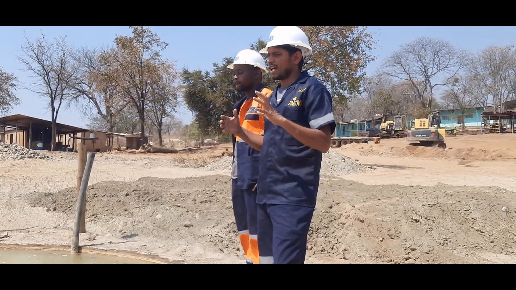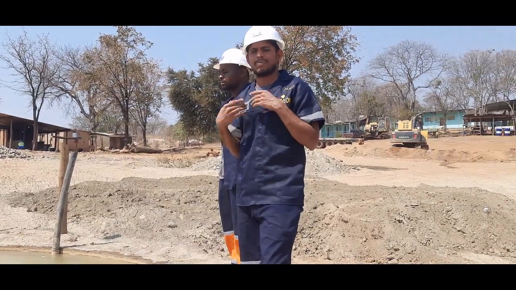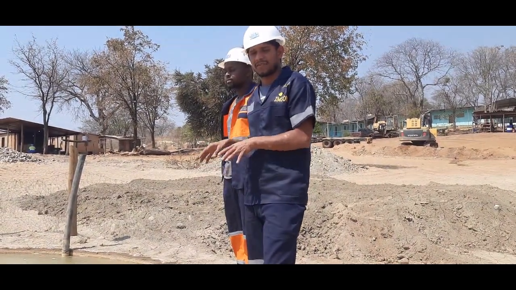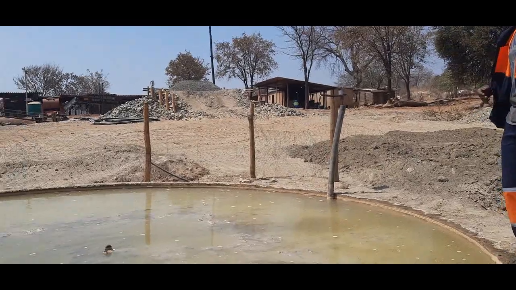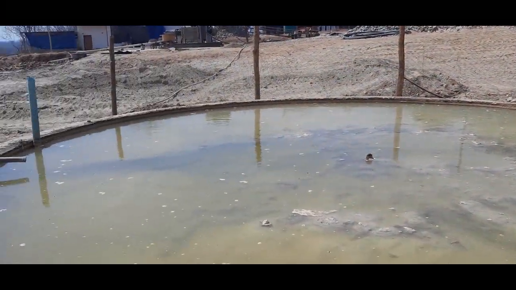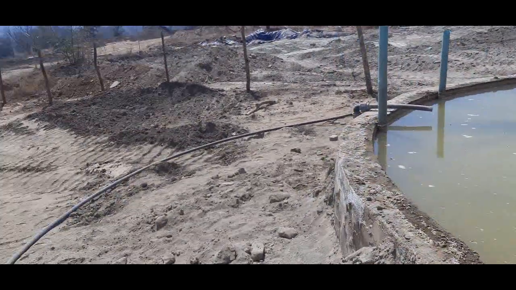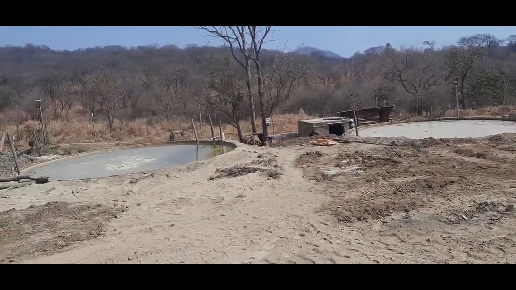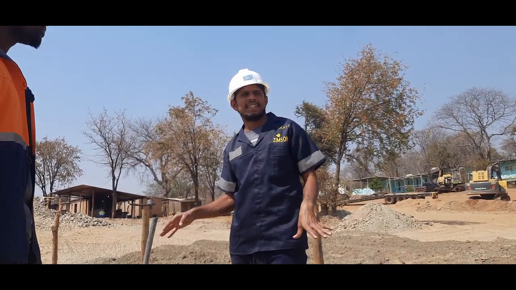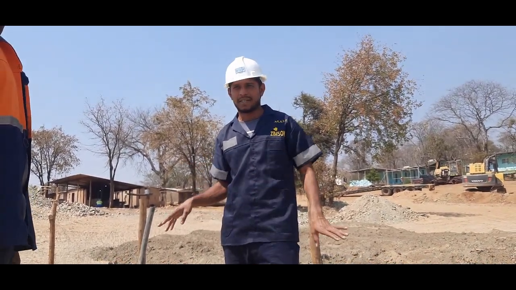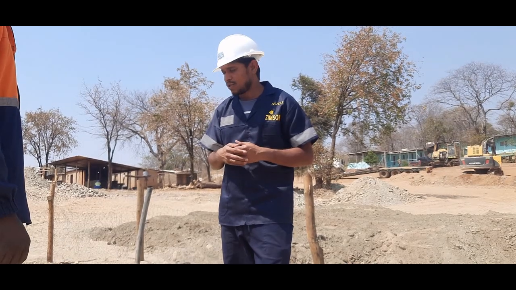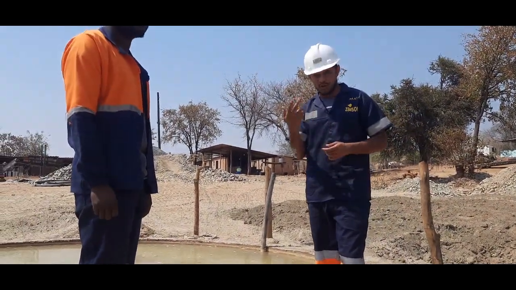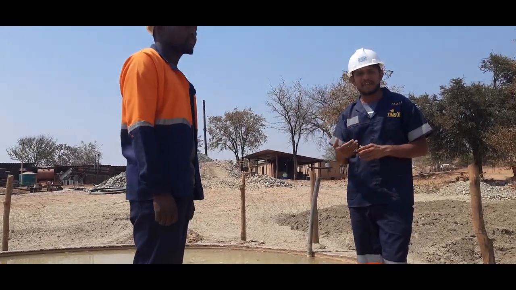When we calculate with the specific gravity, the capacity of this tank is 50 tons. We have 4 tanks here, which is 200 tons capacity, 4 by 50 tons.